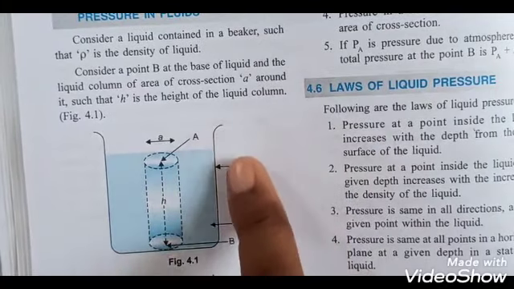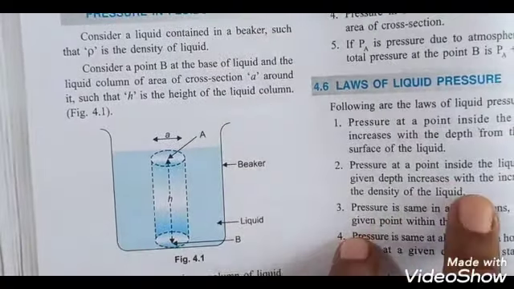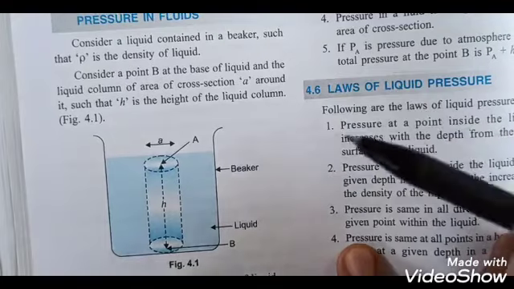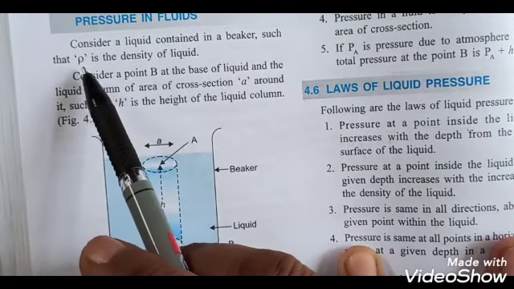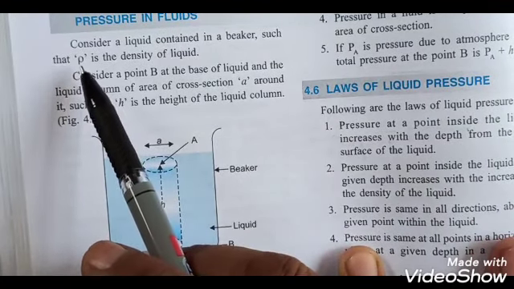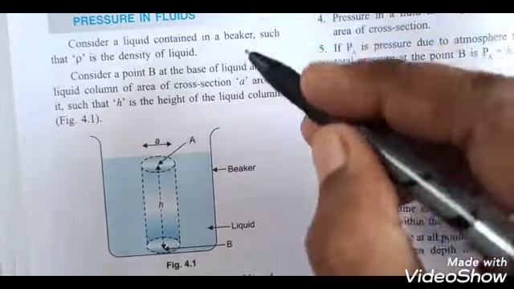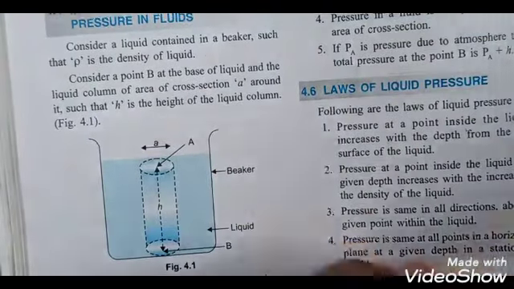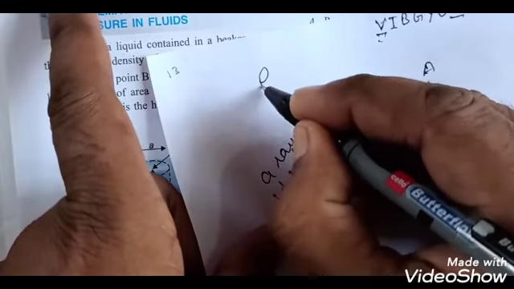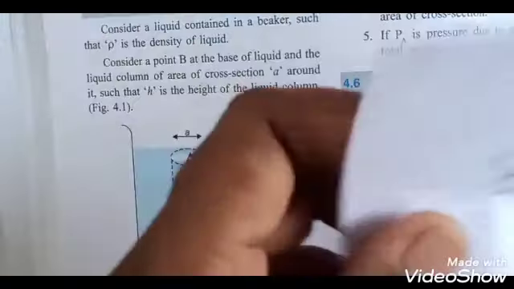See, one vessel is given in which some kind of liquid is there which has density rho, R-H-O, rho. This is not P, it is rho. Rho is written like this, okay?